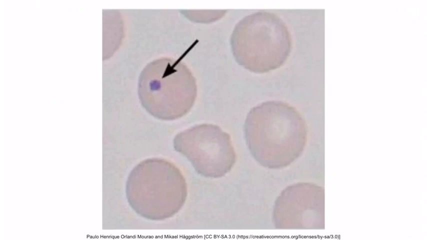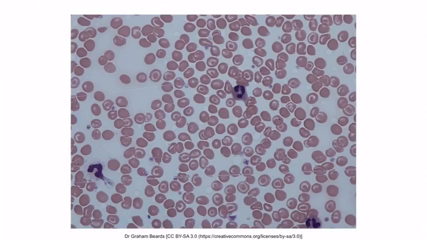Here is an image of a Howell-Jolly body. You can see the purple dot here, which is a nuclear remnant. Its presence is evidence that the patient may have splenic dysfunction. Here is an image of target cells. You can see one, for example, right here. Notice that they look like little targets. All right, that's everything for the spleen.